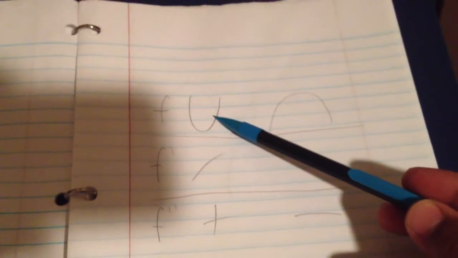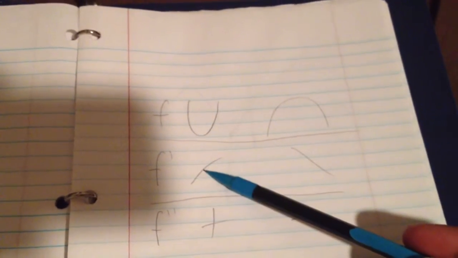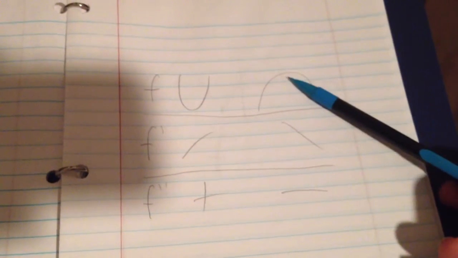So the basic skeleton for our fun chart is we have our function f, concave up and concave down. When we have a function f concave up, its derivative will be increasing, and its double derivative will be positive. And when we have our equation concave down, its derivative is decreasing and its double derivative is negative.